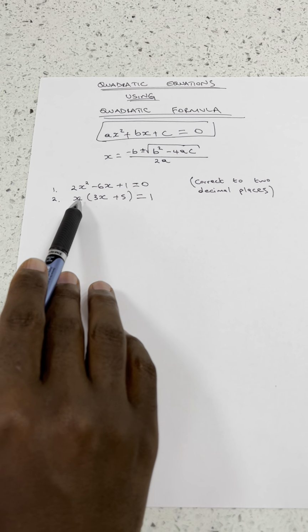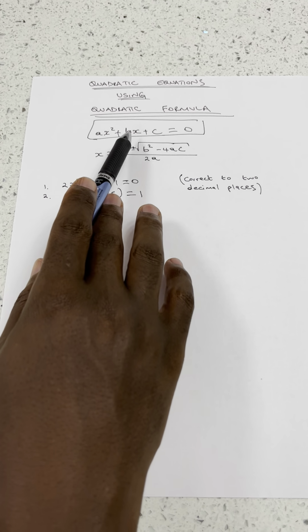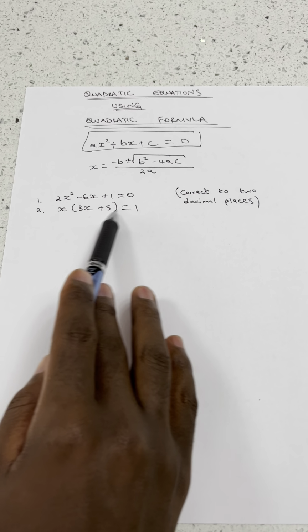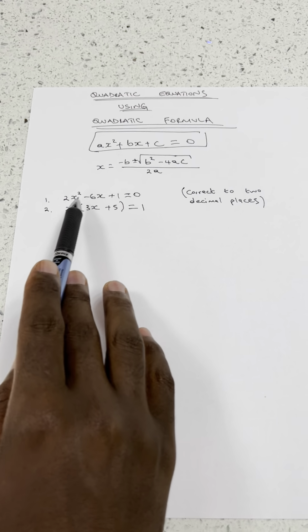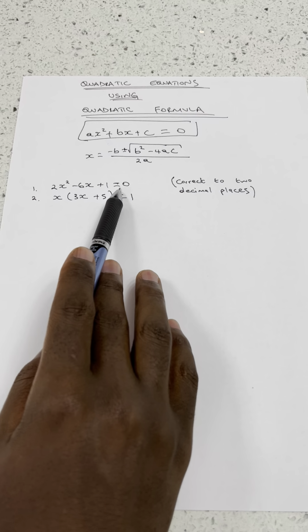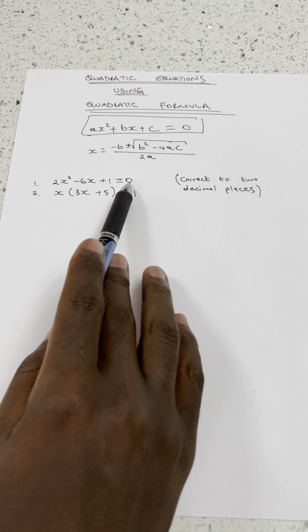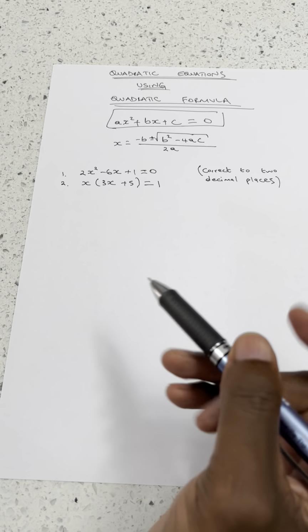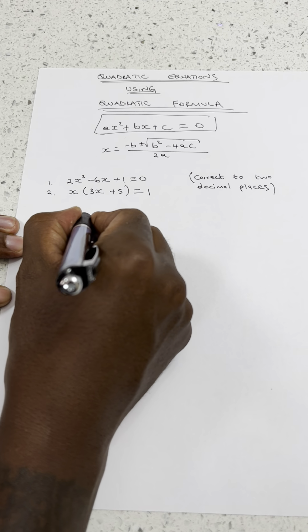In the second problem, you see it might not be in that structure, so the first thing you need to do is put this in the same structure as that one. The first problem is already in the structure that we need. This one was worth 3 marks in the exam, and this one is worth 4 marks in the exam. Start with the first one.